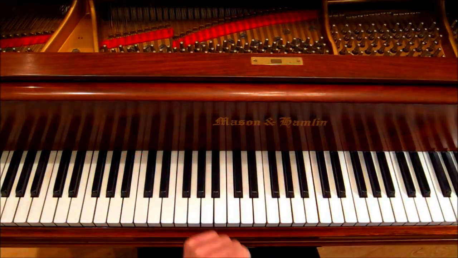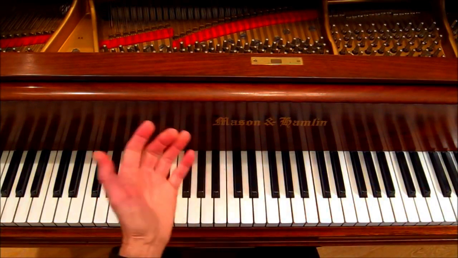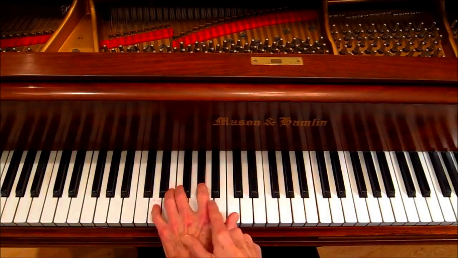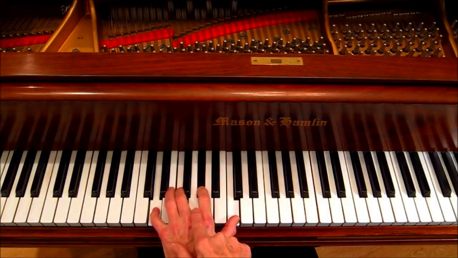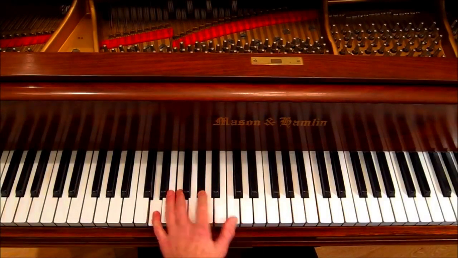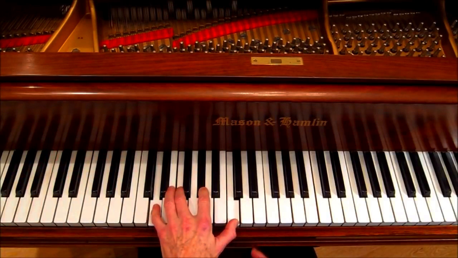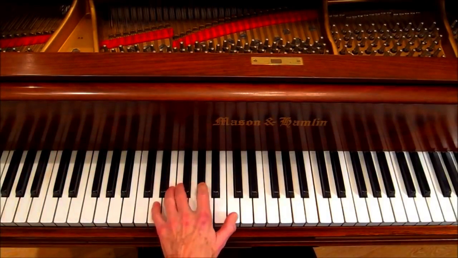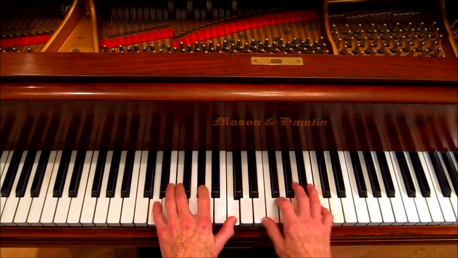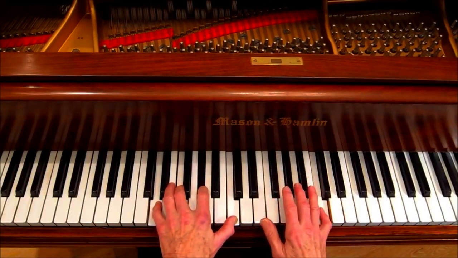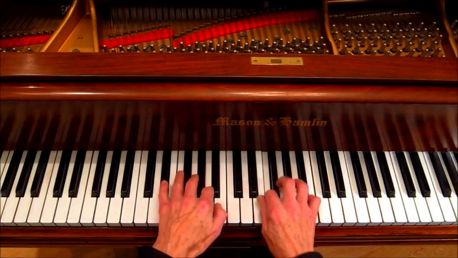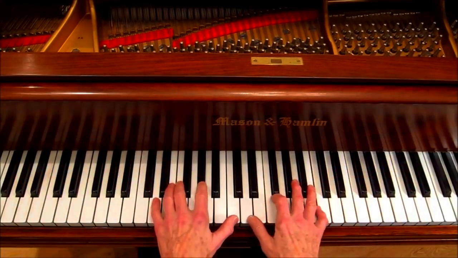Okay, so the next step would be now, instead of 5-1, I would do a 2-5-1. So the 2 would be D minor 7 flat 5. Remember we talked about that. It has to fit the E flat scale, and that's the 7th step of an E flat scale in the modes. And it's the 2nd step of the relative minor, so now we have this to the 5. Pretty easy and straightforward, right?